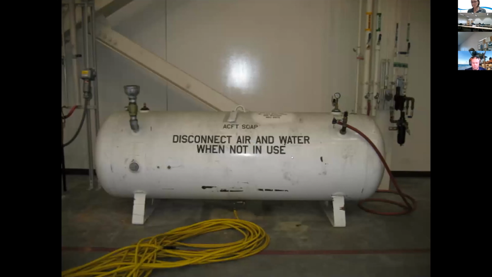All right. So disconnect air and water when not in use. Again, we can't rely on people to do the right thing. The potable water line should have an RPBA on it, especially because this one, I think it was actually the compressed air that put this higher than the potable water line pressure.